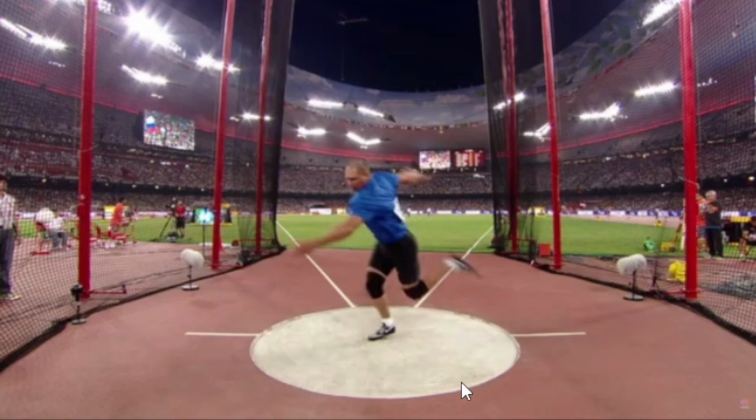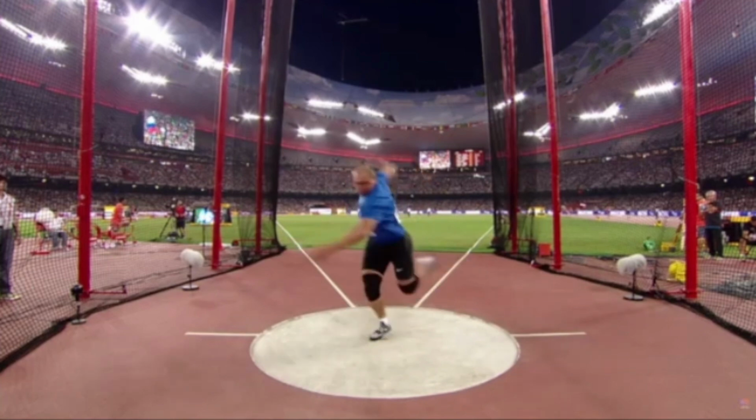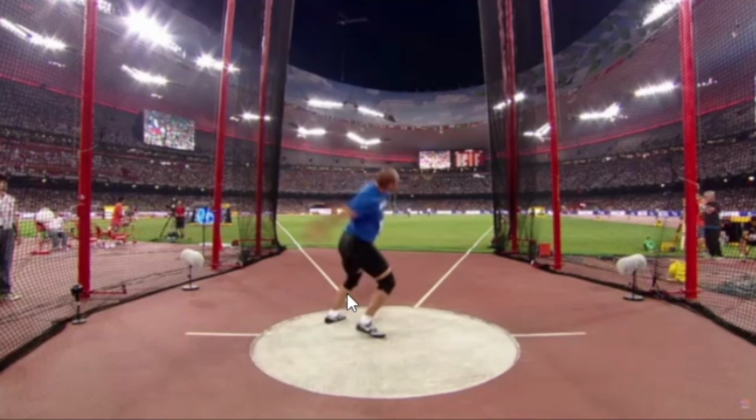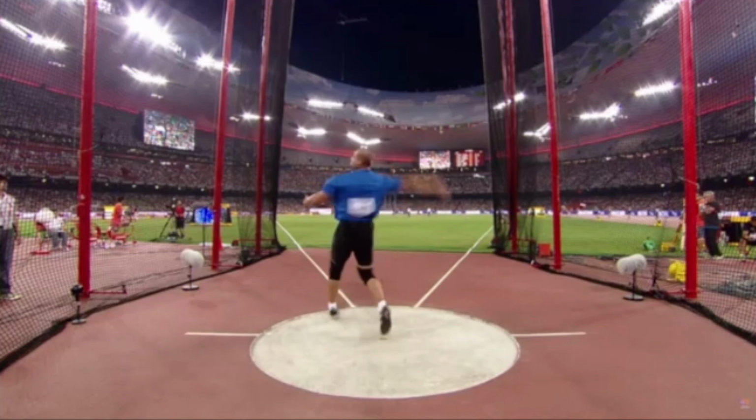He's almost doing this reverse 7 that you used to hear about. And a lot of times the left foot would land in line with this left sector line or inside of it, but he lands his left foot way past it, so he's got quite a wide stance here.